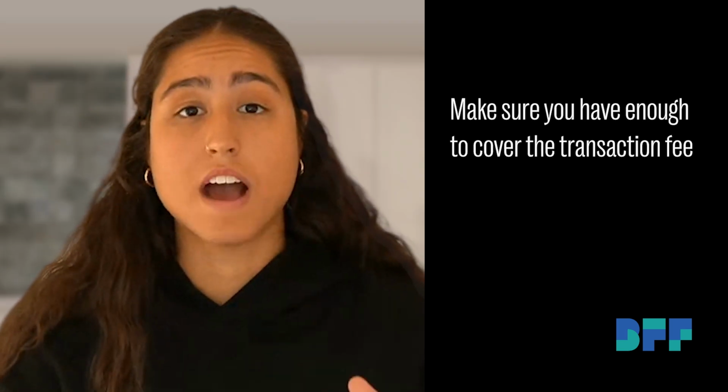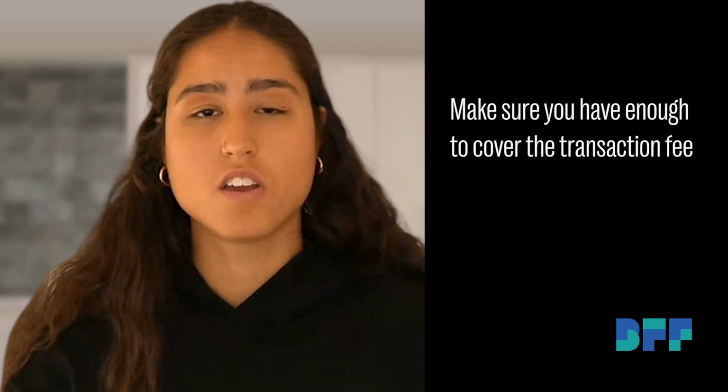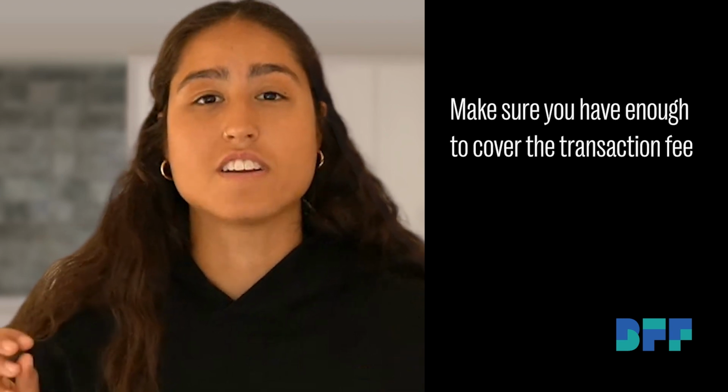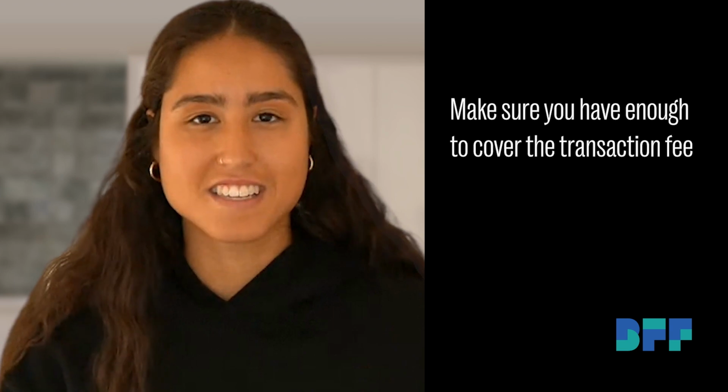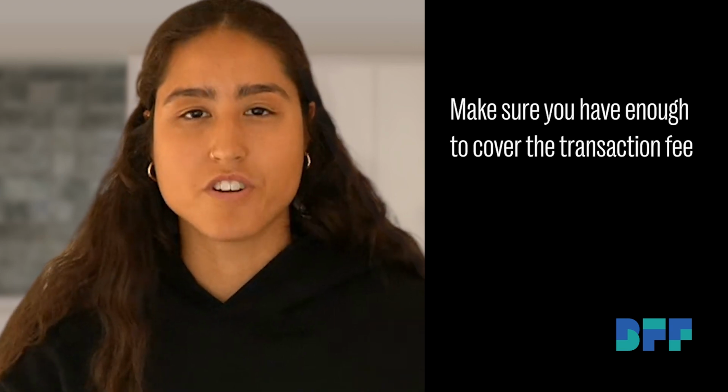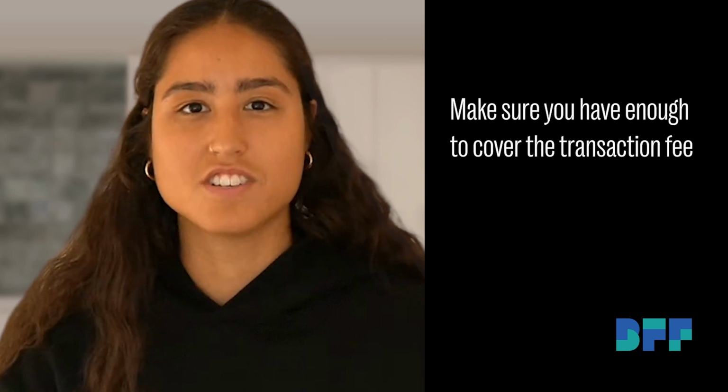All right, so now that we know what gas is, why it's important, and how it's created, I'm going to leave you with some final tips. Number one, always make sure you have enough Ether in your wallet in order to pay for transactions. I've made a fatal mistake before of trying to mint an NFT and realizing that I don't have enough to cover the gas costs. Definitely don't make that mistake when you're going to interact with applications on the blockchain.